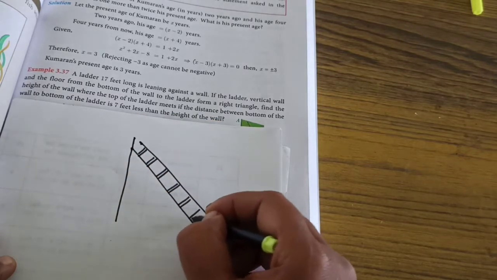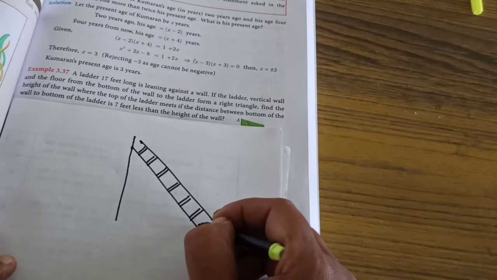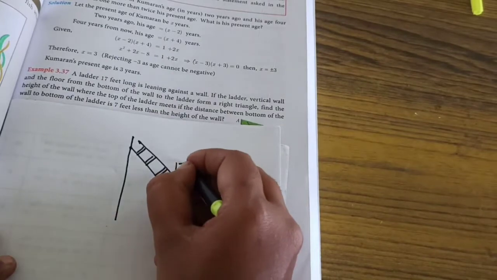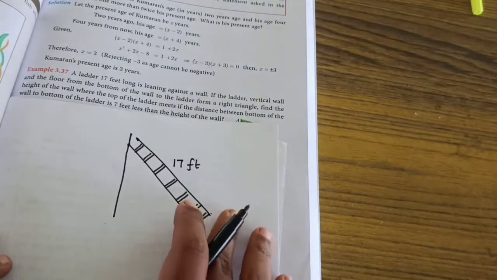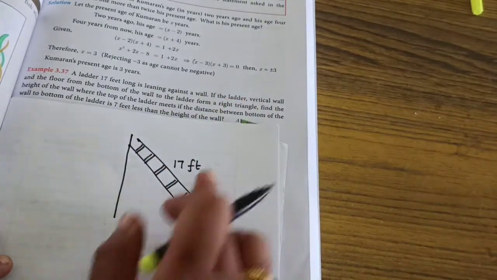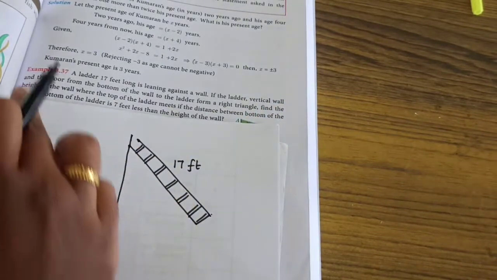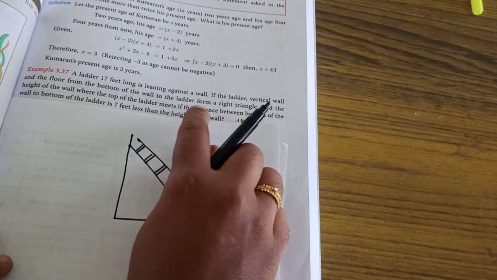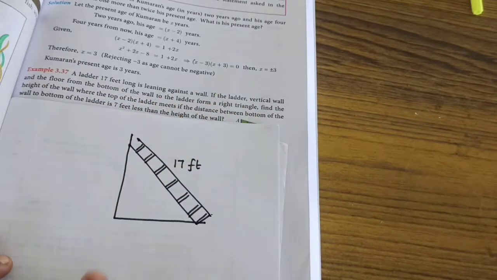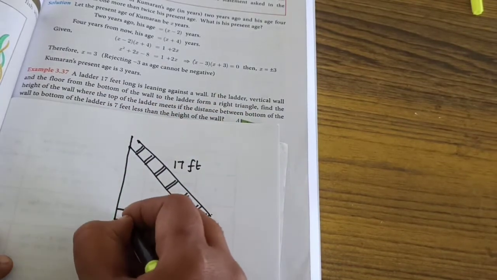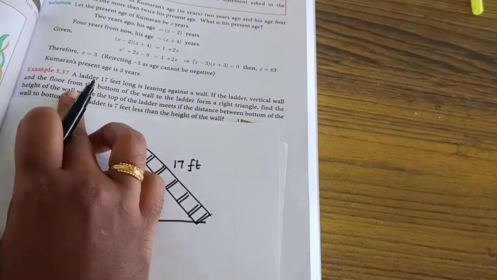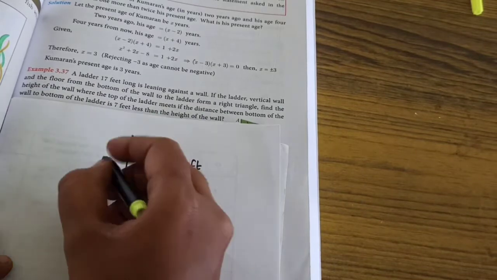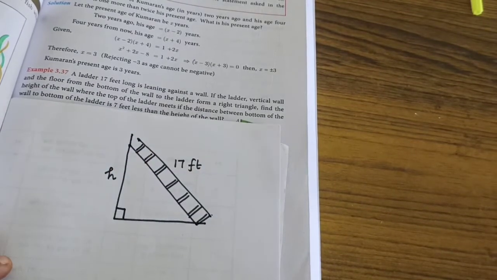Is it like a ladder? Okay, consider this like a ladder. Then 17 feet long. This is 17 feet long. This ladder, the vertical wall, and the floor, from the bottom of the wall to the ladder, form the right angle. Forming a right angle, correct? Okay. Find the height of the wall. The height of the wall we need to calculate. We don't know the height, so we can mention it is h.